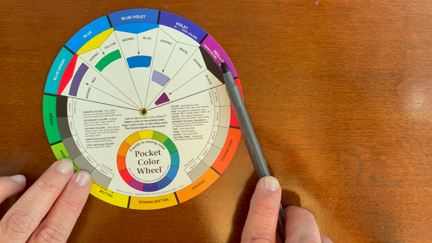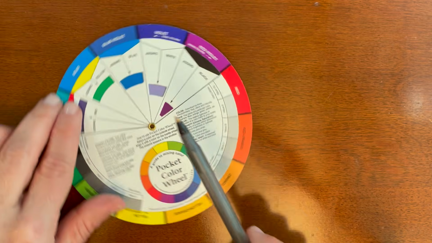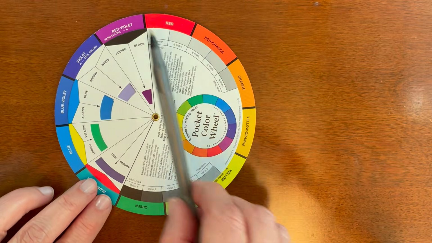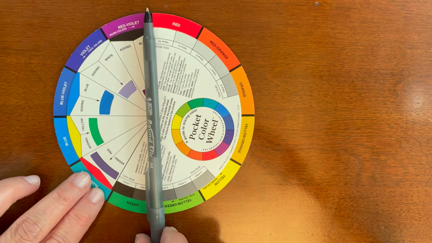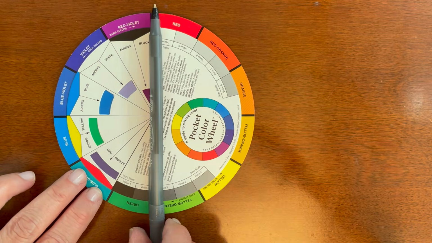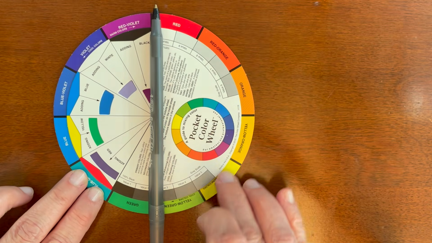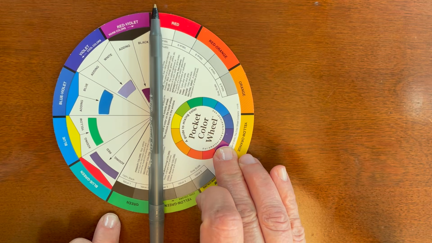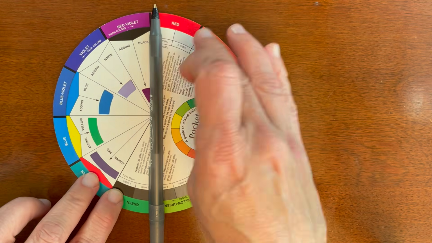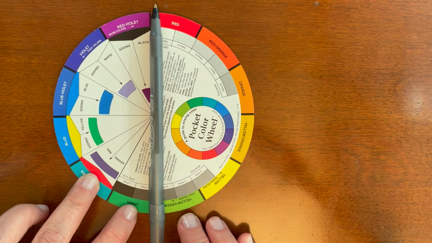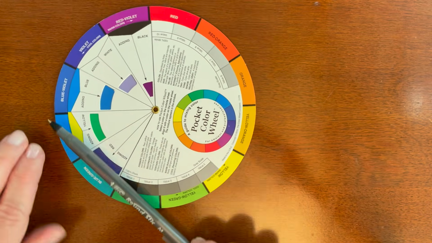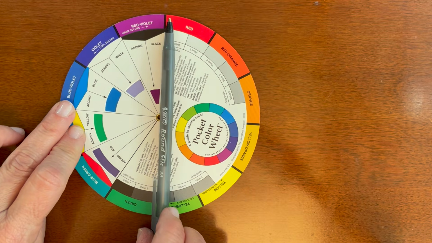Those are tertiary colors. Now to show you just on the color wheel the warm side and the cool side. I'm going to put my pen like this, and theoretically all the colors on this side would be considered warm colors. All the colors on this side would be considered cool colors. So the reds, the oranges, the yellows, and then some greens, whereas the violets and the blues and the greens are the cool colors.